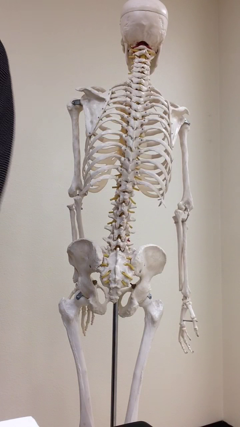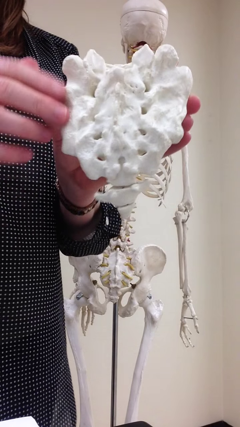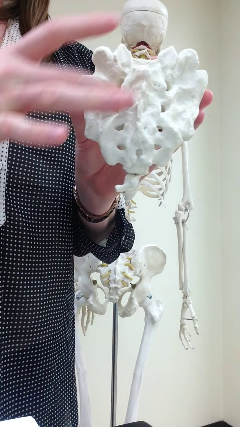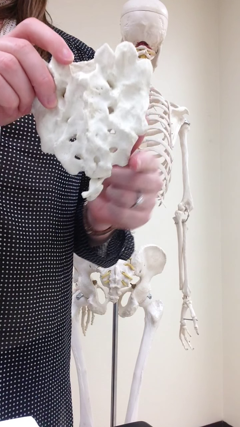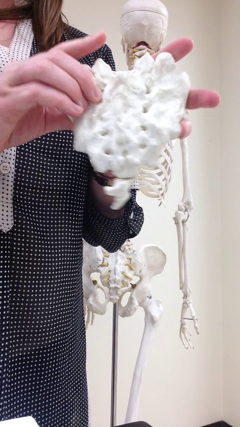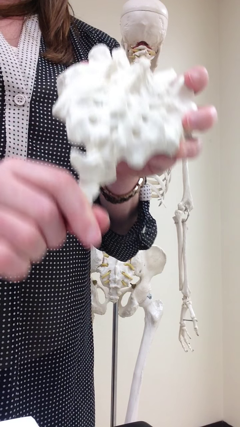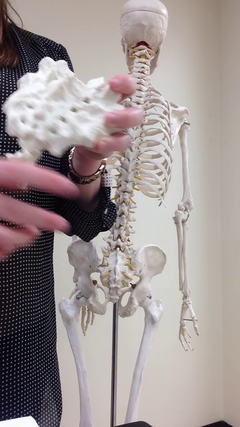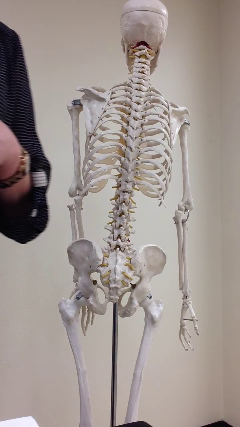Another, smaller view of the sacrum and the coccyx would be this. Here you have your sacrum, which will attach to your hip joints or your pelvic girdle, and then you have your coccyx, your tailbone, down here. So that concludes the axial skeleton.